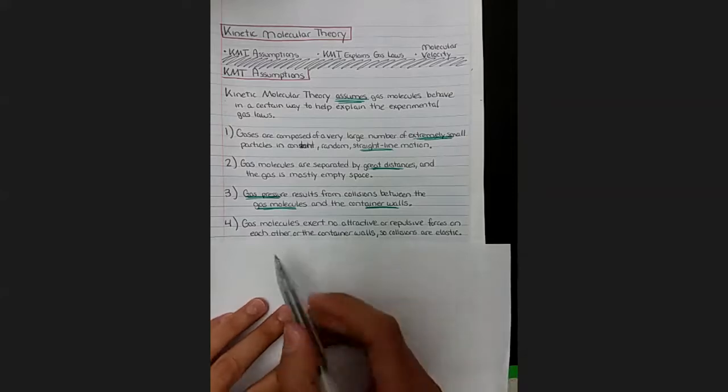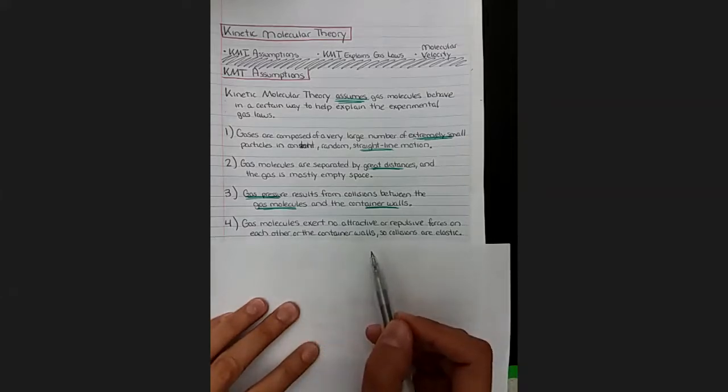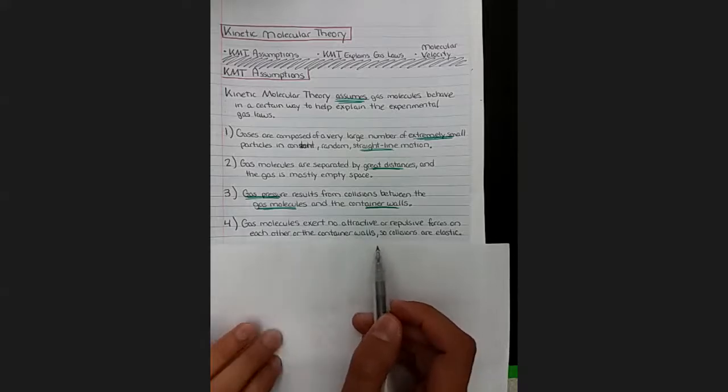The fourth assumption, gas molecules exert no attractive or repulsive forces on each other or the container walls. So the collisions are elastic. And so elastic collisions, think about pool or billiard balls hitting each other. So one ball hits another ball, the first ball comes to a complete stop, the second ball goes from 0 to full speed and moves off in the right direction.